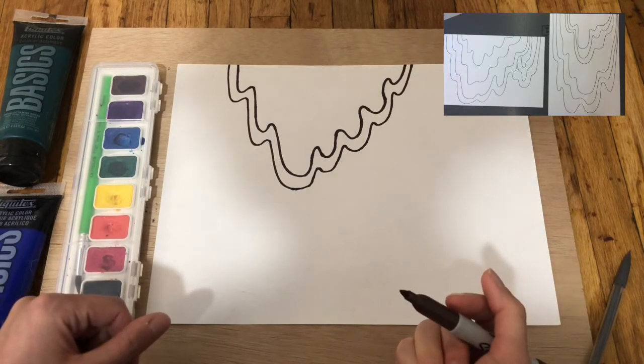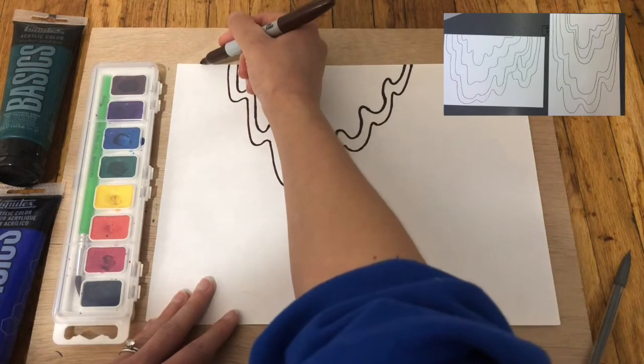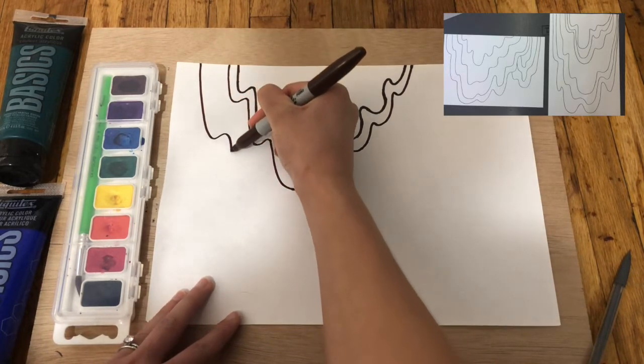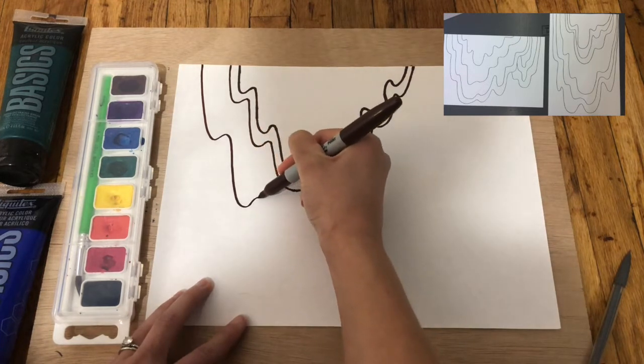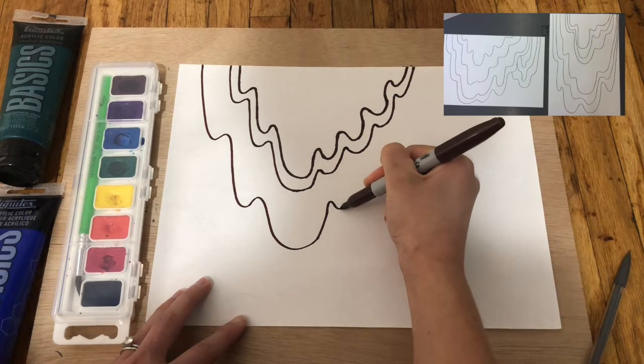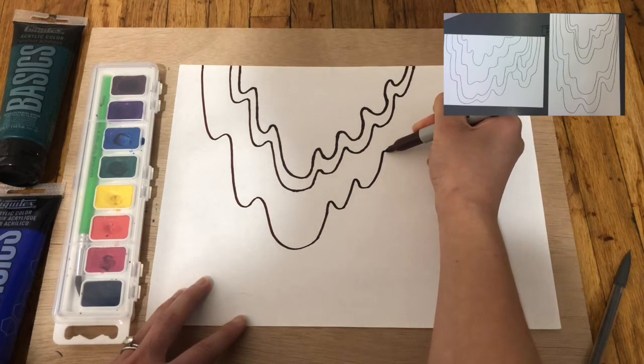Okay, now I'm going to go ahead and make this one a little bit further apart. And these are really fun. Like I said, you can make your drip however you want to style it.